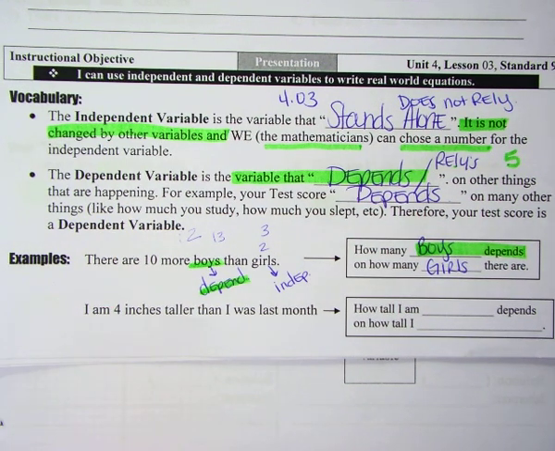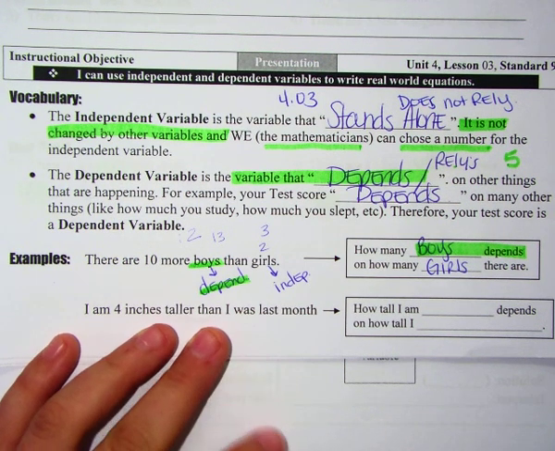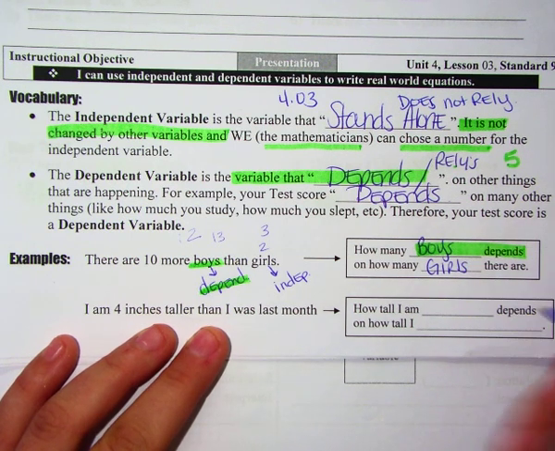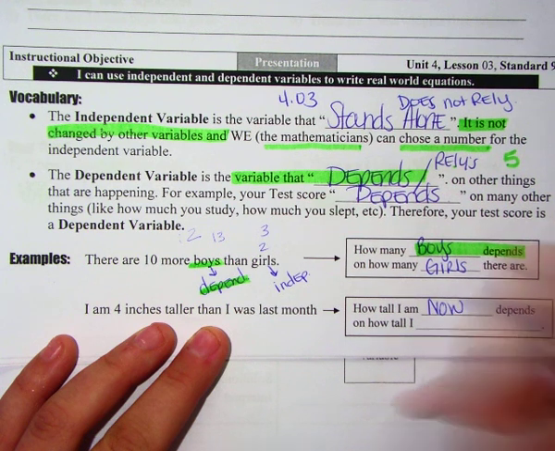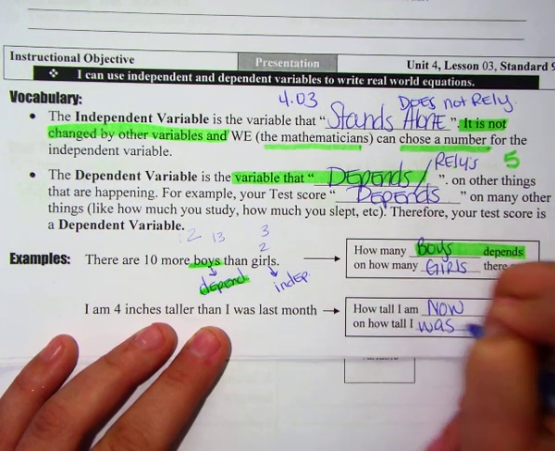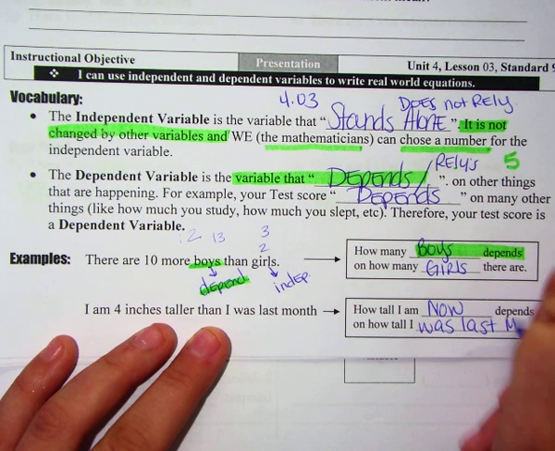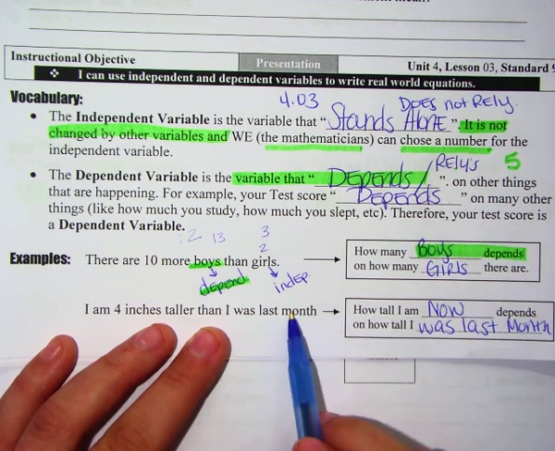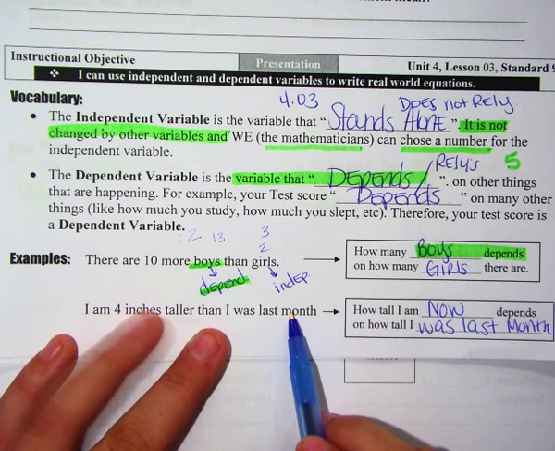Okay. I am 4 inches taller than I was last month. So how tall I am now depends on how tall I was last month. If I was 4 feet last month, then I'm 4 inches taller this month.